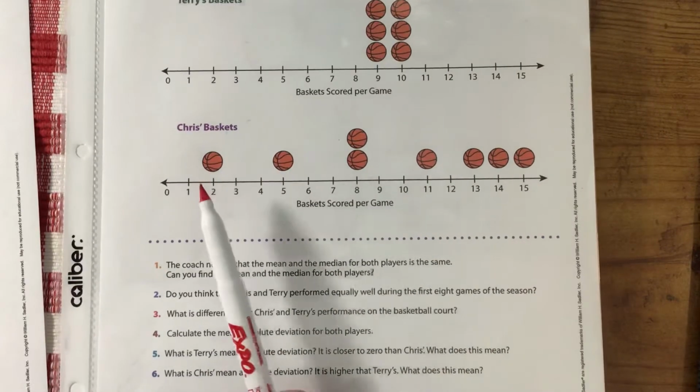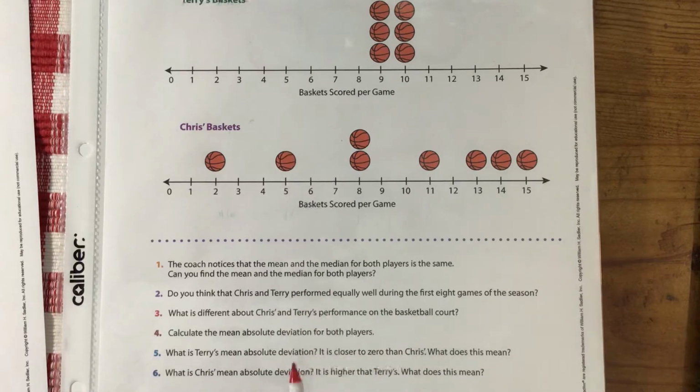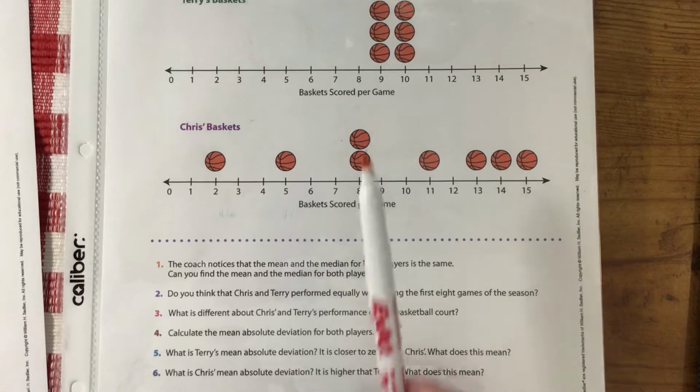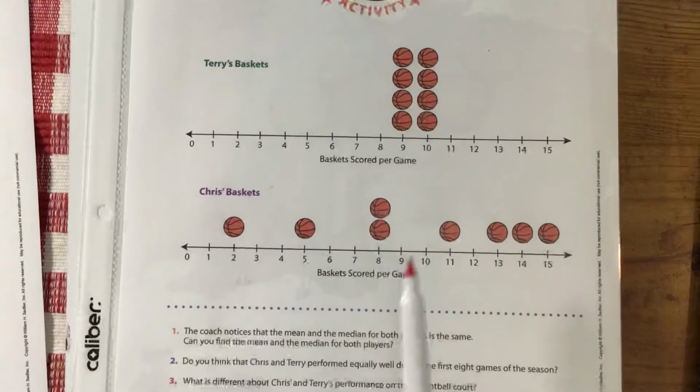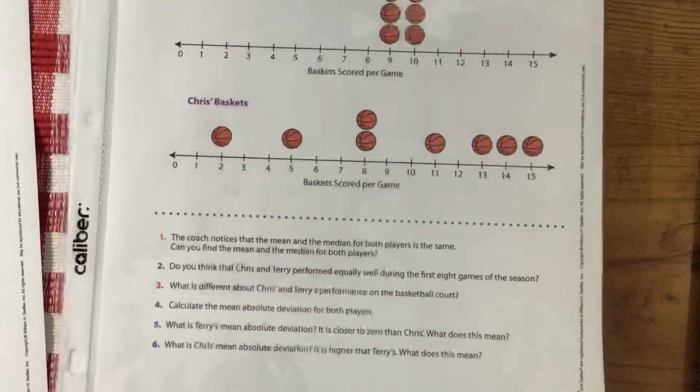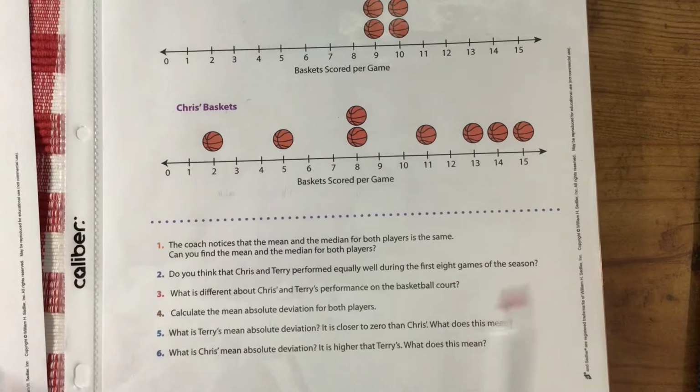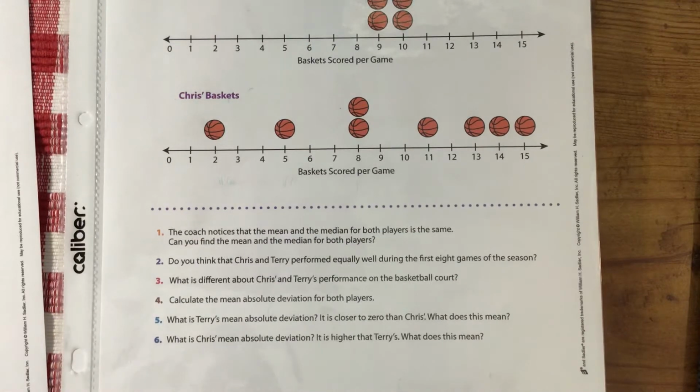Chris scored 2 points in one game, 5 points in another game. Two games he scored 8. She scored 8. They're girls, by the way. Okay, that's what they're saying. So hopefully that clarifies it for you. Okay, now I got this off the internet, so this is why there's a couple of little mistakes here.